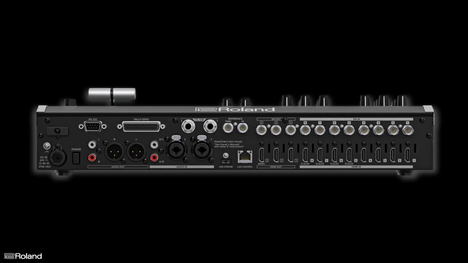Above that is a reference if you're going to use Genlock. To the left of that, you're going to see 2 1/4-inch inputs. Those are for foot switches. You can use up to 4 different Boss foot switches that can be used to trigger commands on the V-160HD. We'll get into that later.